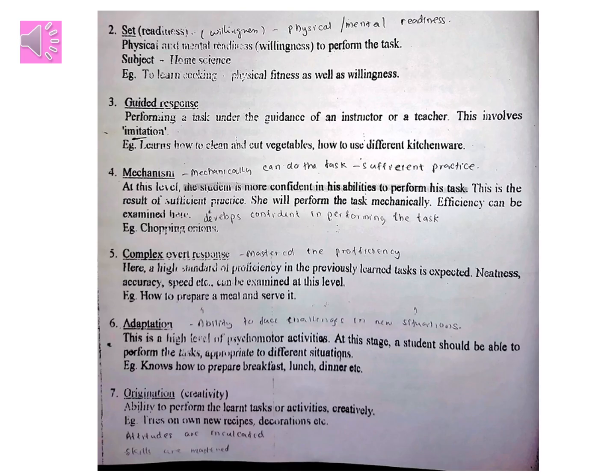Complex overt response. Now here proficiency can be seen. That means you ride the bicycle without falling and speedy, quickly, and you take the turns accurately. Now you can ride the bike with proficiency.